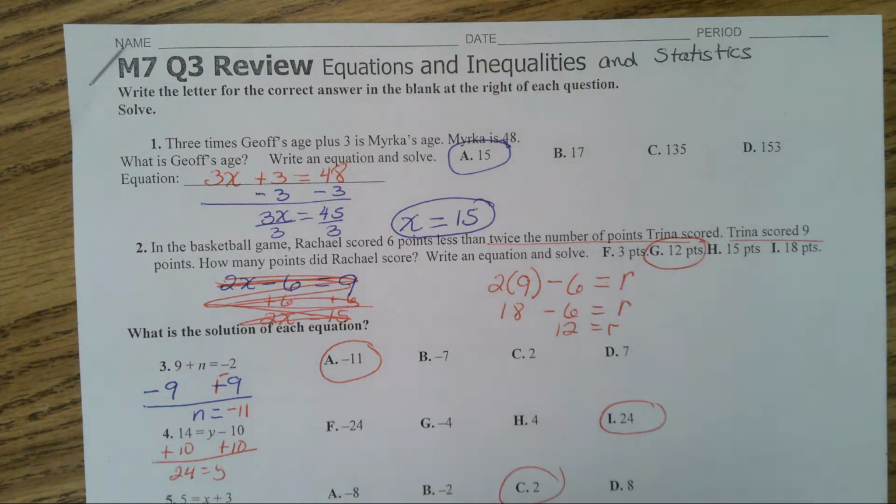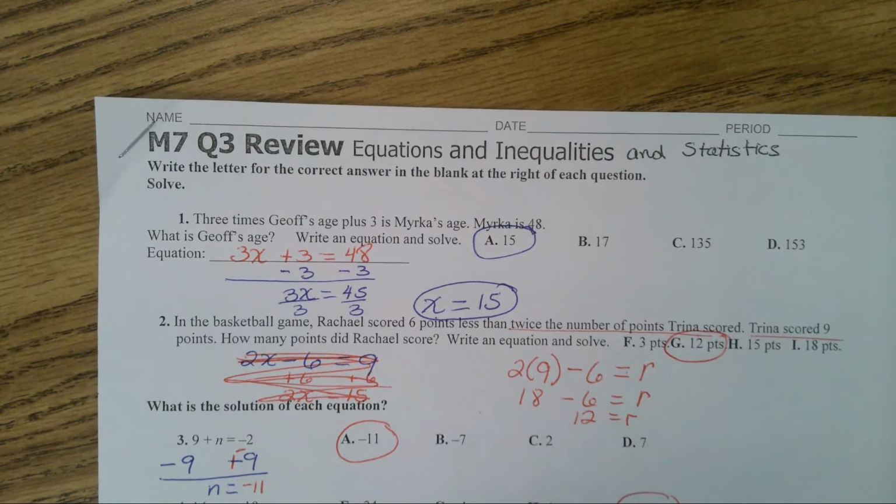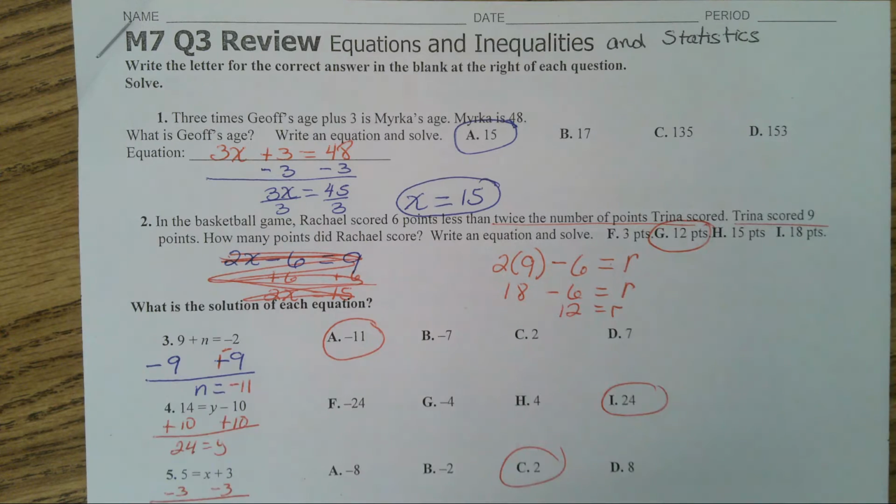All right, class, let's go over the answers to the Math 7 Quarter 3 review, equations, inequalities, and some statistics. These are things that we're going to go over on your paper. All right, so in number 1, your equation should be 3x plus 3 equals 48. Subtract 3, divide both sides by 3, x equals 15.